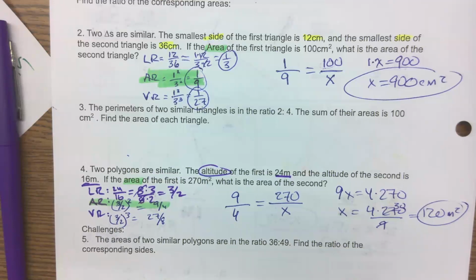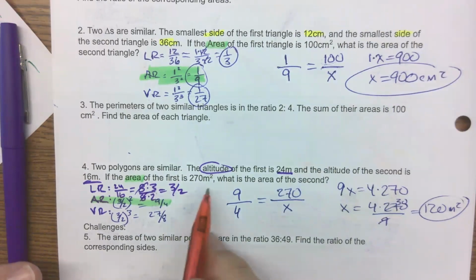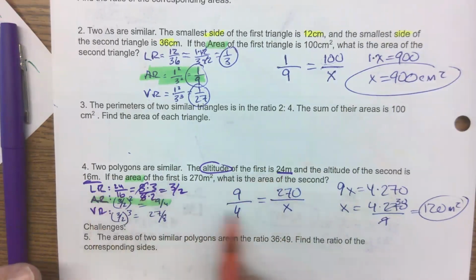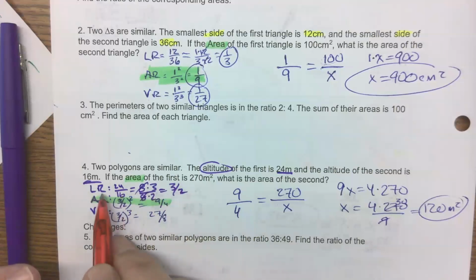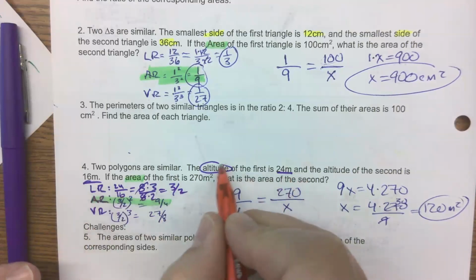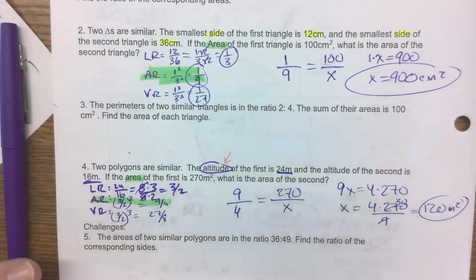Yeah, Sandra. So just like in the first problem, you did the 24/16. And then you simplify that down to 3 halves. How did I know it belongs in LR? Because there's no square over the meter. Good indicator. Also the word altitude. You measure with just a ruler. And then after that, since you want to find the area, you square both the 3 and the 2. Get 9/4. Good. And then you would take the area of the first one, which is 270, and you put that over X, if you don't know the second one.